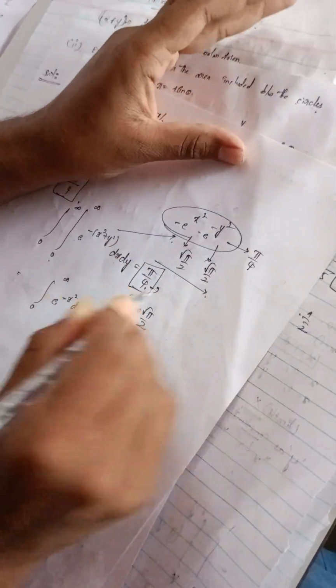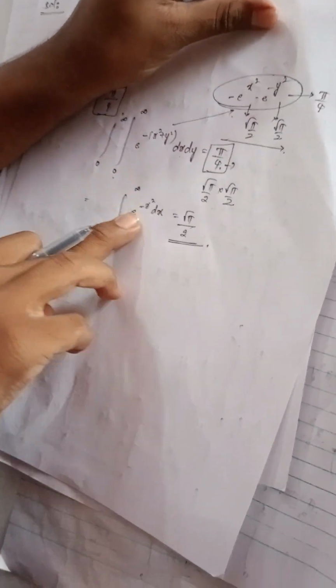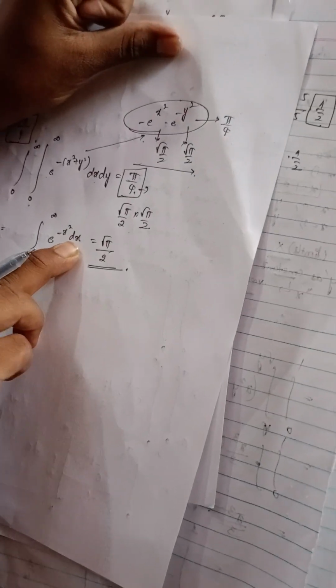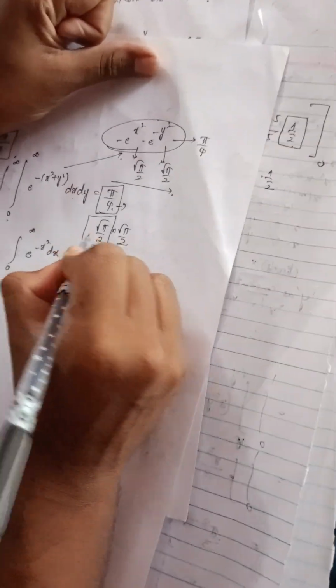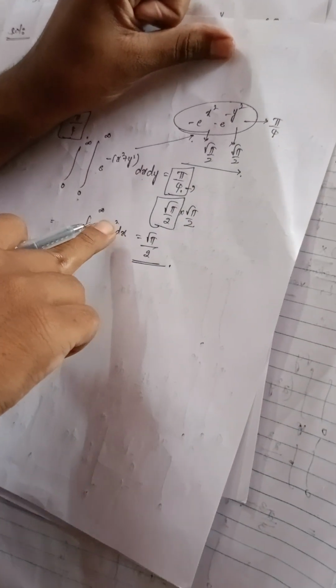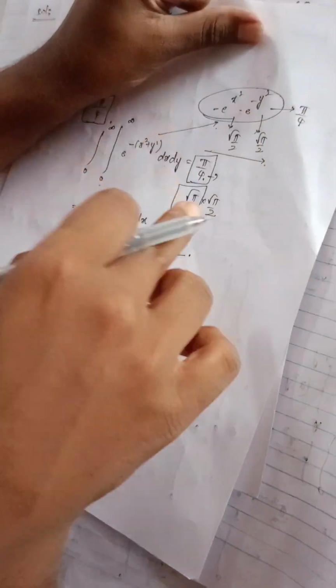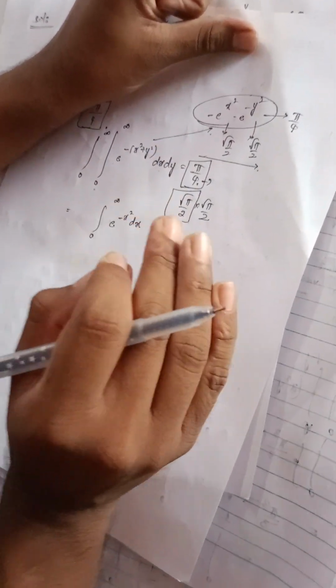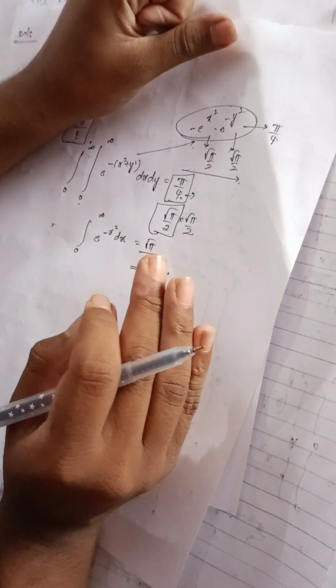As in the question, integral of 0 to infinity e to the power of minus x square dx is asked, I have written it as root pi by 2. If integral of e to the power of minus y square dy is asked, again that value will also be under root of pi by 2. Hope you all have understood.